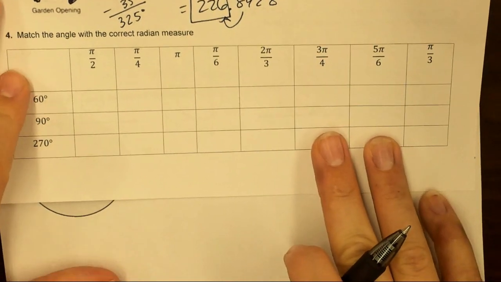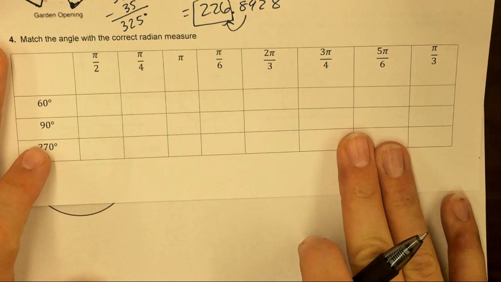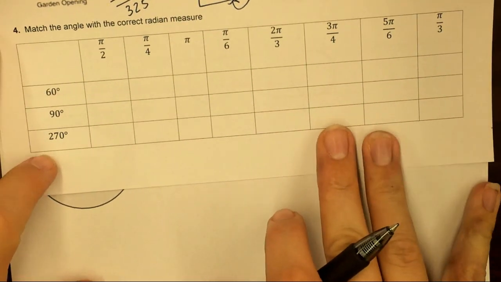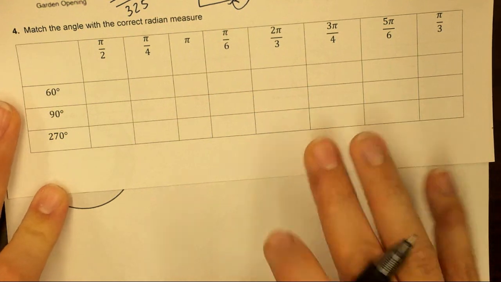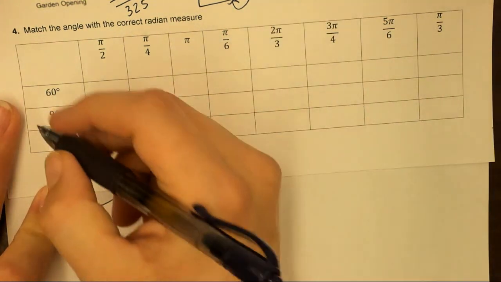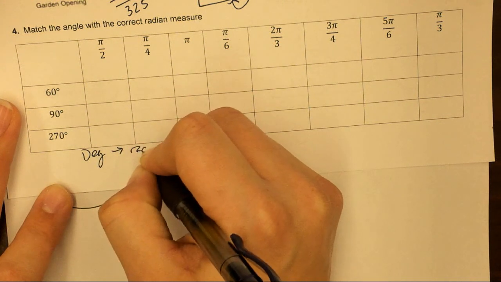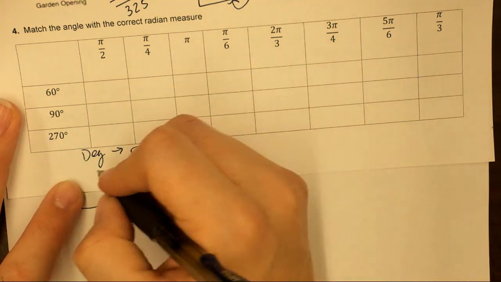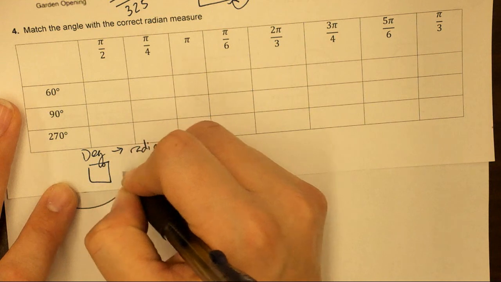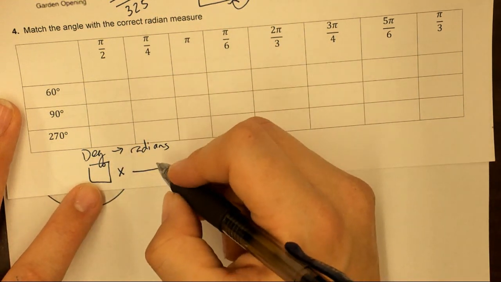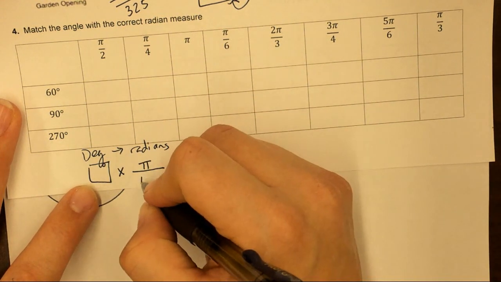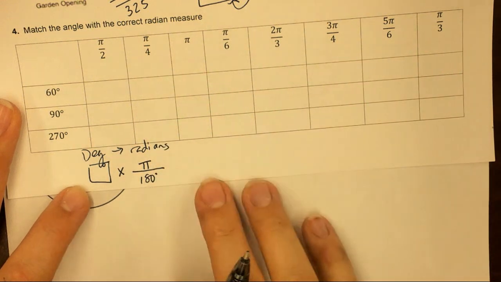Alright, match the angle with the correct radian measure. So we talked about how to go from degrees to radians and back and forth. It's everything to do with 180. If I want to go from degrees to radians, I take the degree and I multiply it by pi over 180. It's kind of like your special little formula.